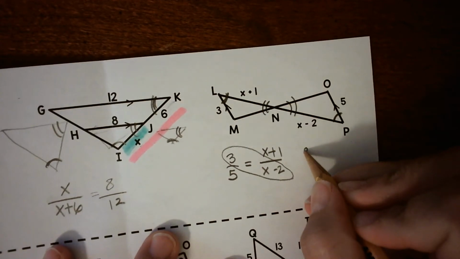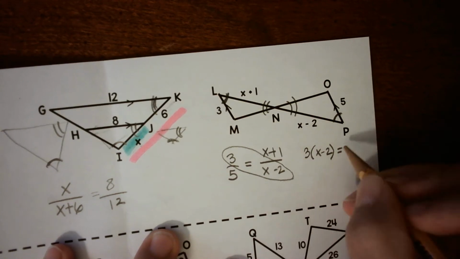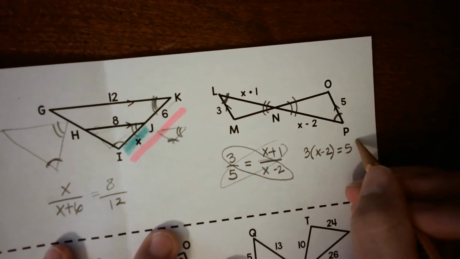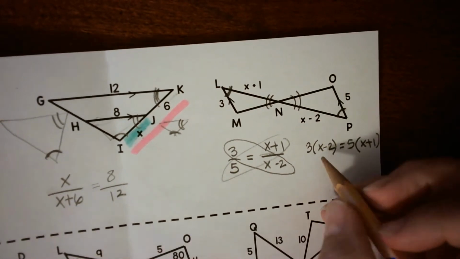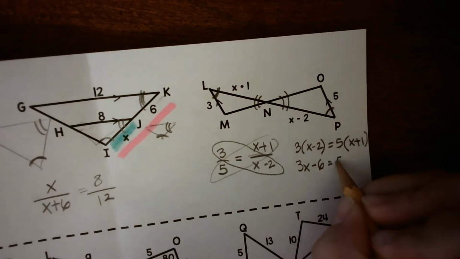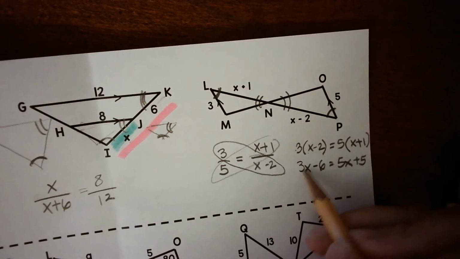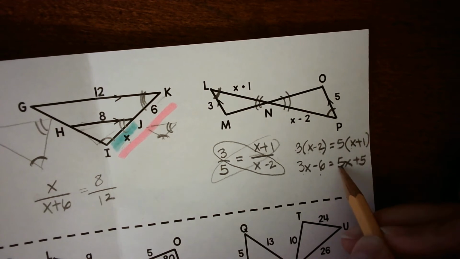That would give you 3 open parentheses x minus 2 is equal to 5. And we're multiplying by the whole thing, so we have to put open parentheses x plus 1. You're going to do the distributive property. 3x minus 6 is equal to 5x plus 5. 3 times x, 3x. 3 times negative 2, negative 6. 5 times x, 5x. 5 times 1, 5.